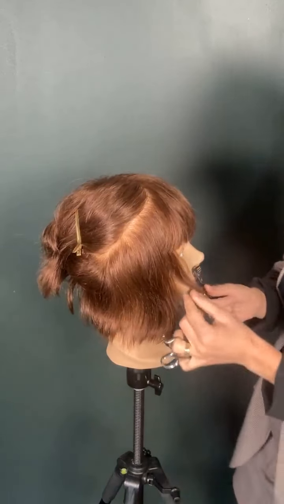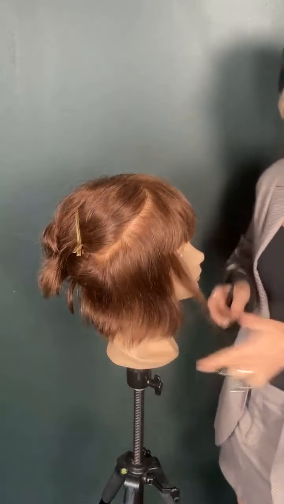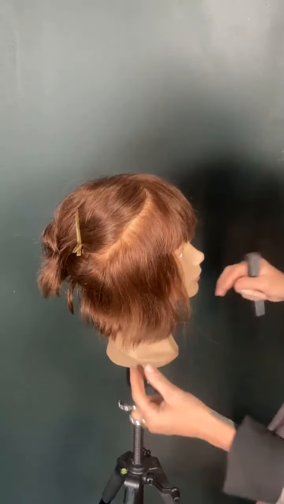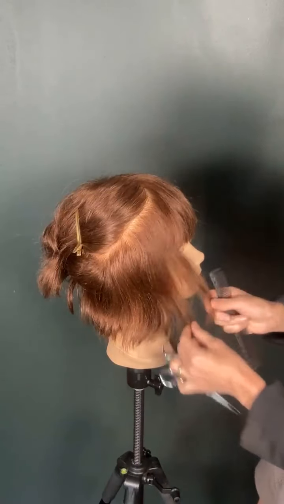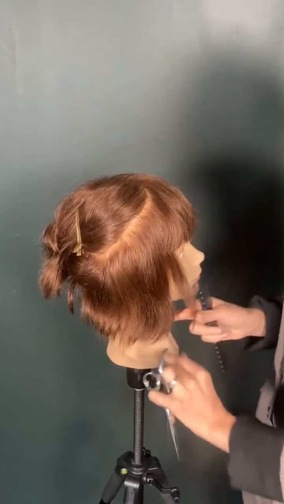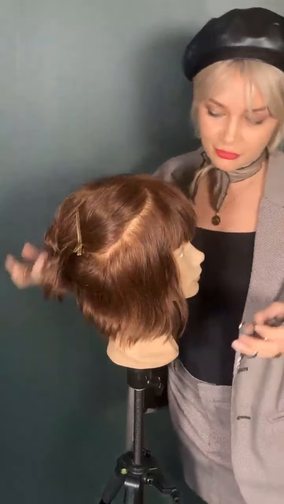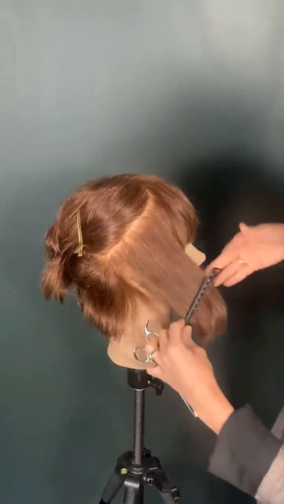So now, not only are you cutting it diagonally to create this push forward, right? But you're also creating this short to long where you can push this piece forward, push this piece back, push this piece forward, depending on where you position your scissors, right?